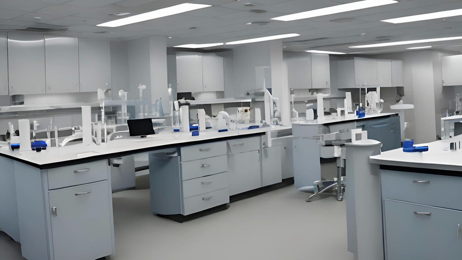Each SDS must give the product's identity as it appears on the container label and the chemical and common names of the hazardous components. They will also provide information on spill and disposal procedures and what PPE you need to wear when you're handling that chemical.